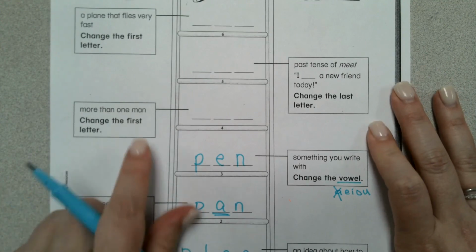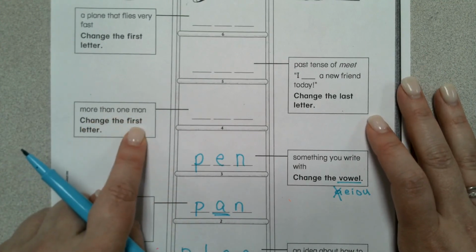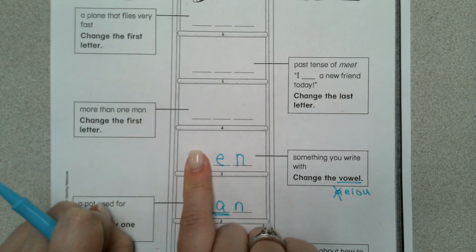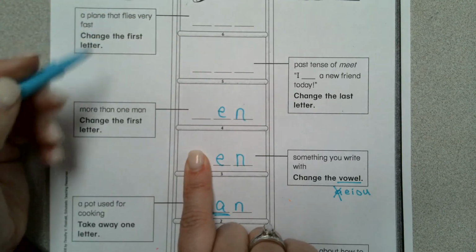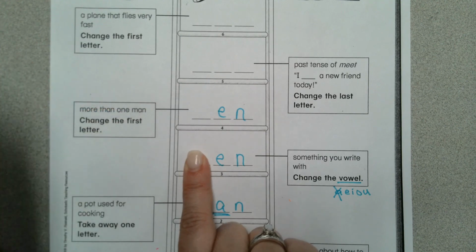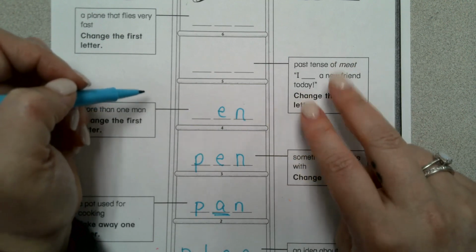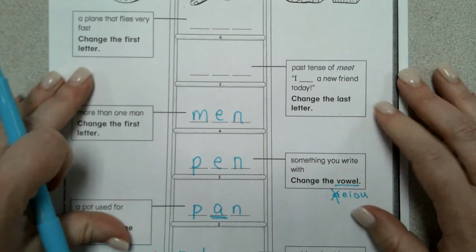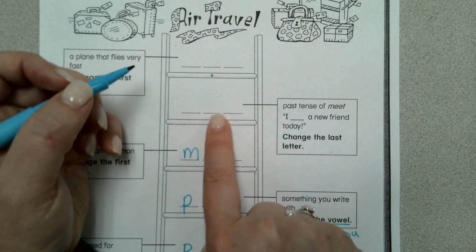Moving up. This says more than one man. Change the first letter. So if I look at the word pen, I'm going to cover up the first letter. I need to keep E, N, and now I have to add a letter. More than one man. So if it's just one, it's a man, but if it's 2, it's men. So I'm going to keep an M. Okay. Moving up the ladder, I have to use the word men to figure out the next one.